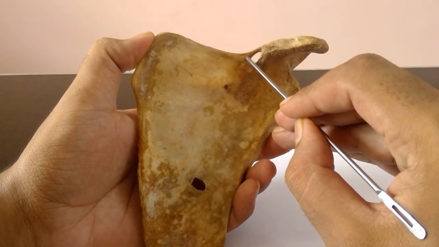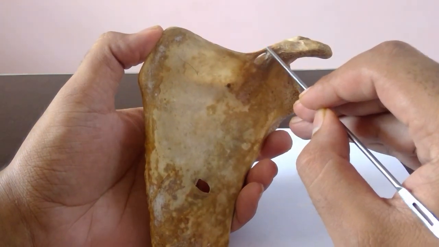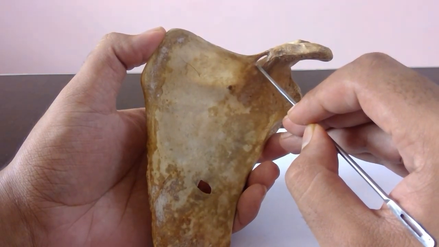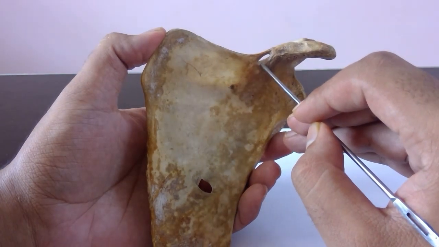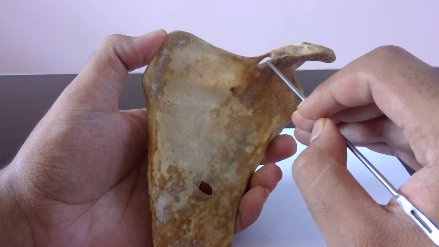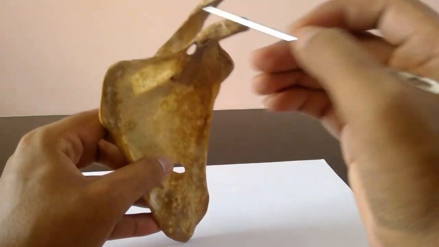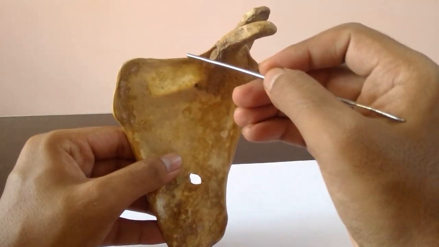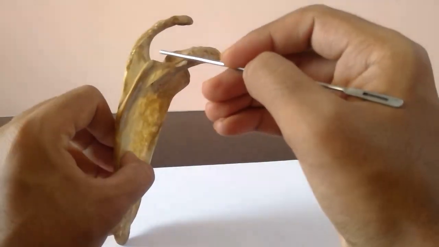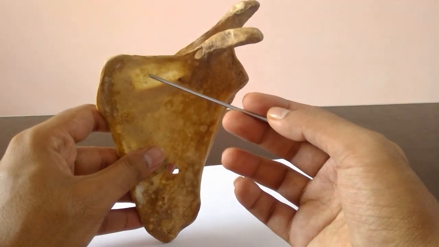Here it is ossified by the suprascapular ligament. In this bone it is ossified, and this is transformed into the suprascapular foramen. So when it's not ossified, this is known as the suprascapular notch. And this superior border is the thinnest of all. You could see from this side also, more translucent.